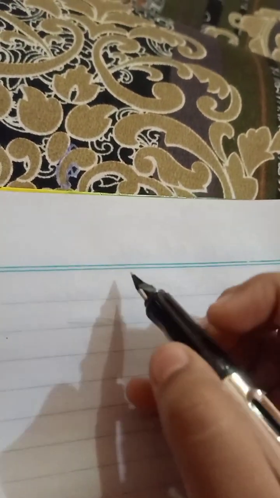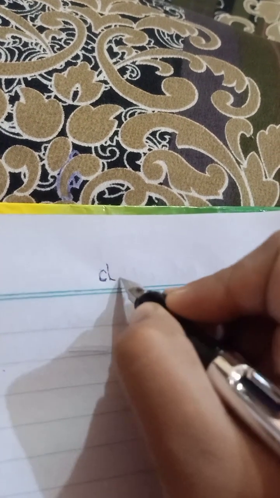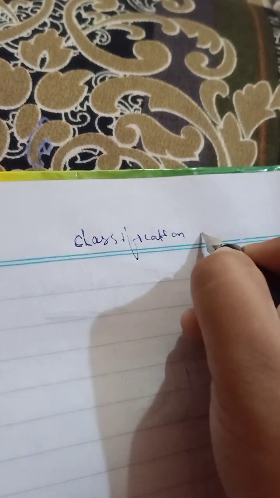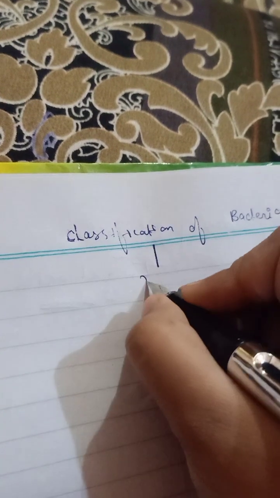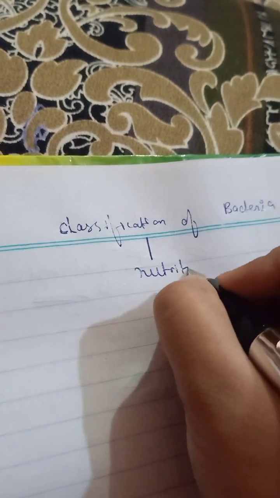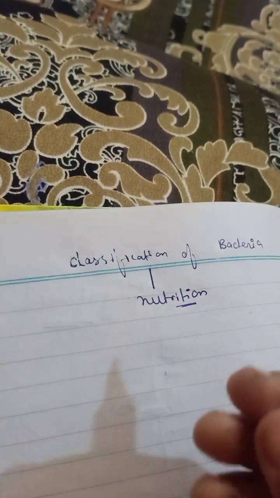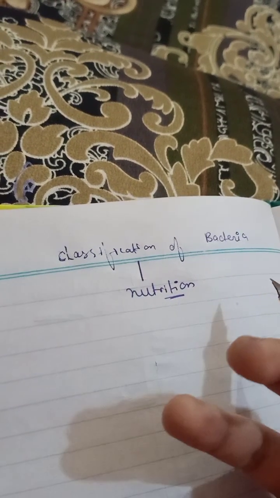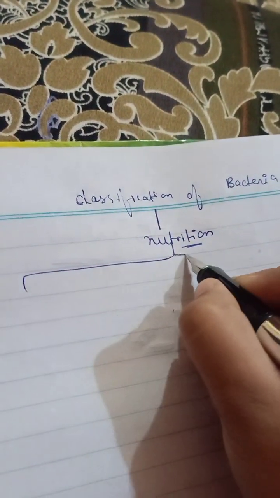Today our next video is basically the classification of bacteria. Bacteria are classified on the basis of nutrition, like how they obtain energy and carbon. So it is divided into two parts.